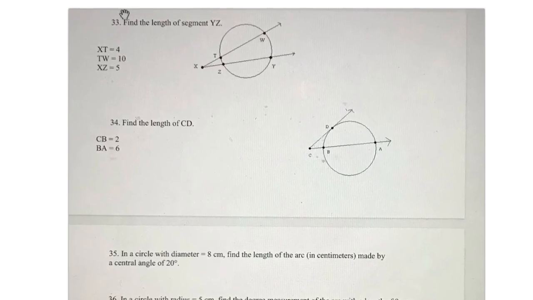33, find the length of YZ. So XT is 4. TW is 10. XZ is 5. And we're looking for a segment YZ, so obviously we're looking for this one here. Let's call it X.